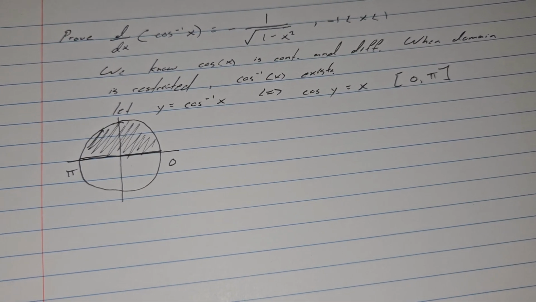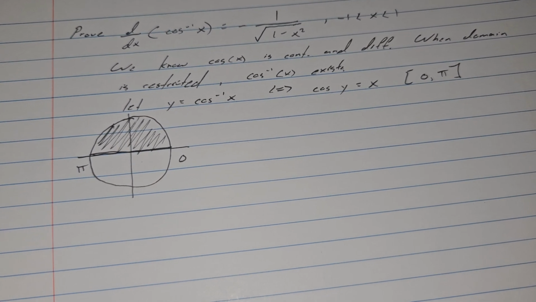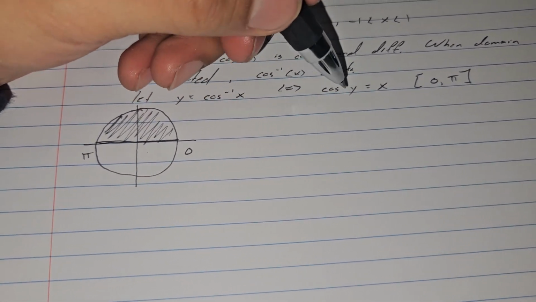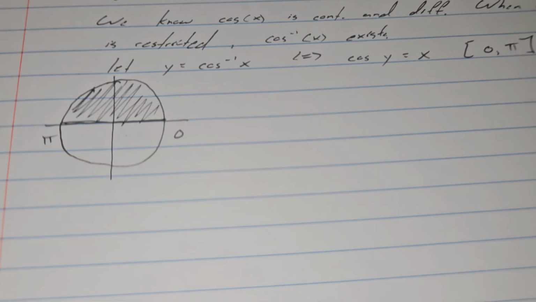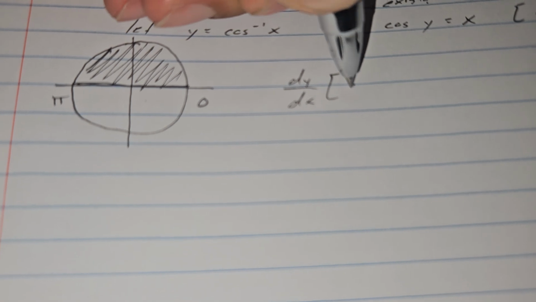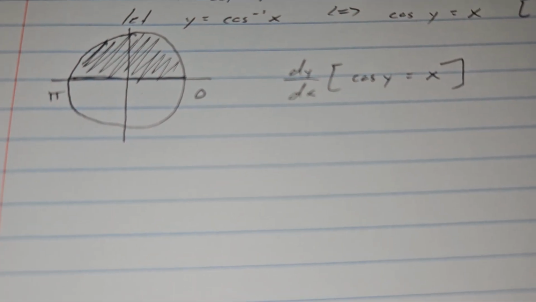So now that we have defined it, let's go ahead and take the derivative of this little function with respect to x. So we have cosine y is equal to x. Let's take the derivative with respect to x.